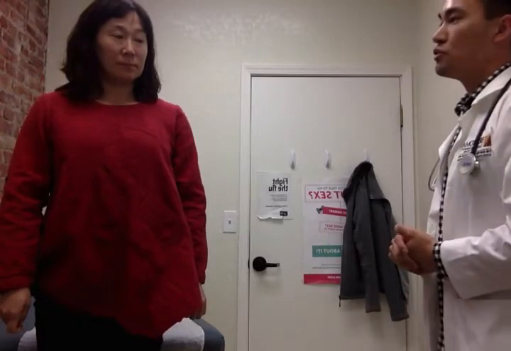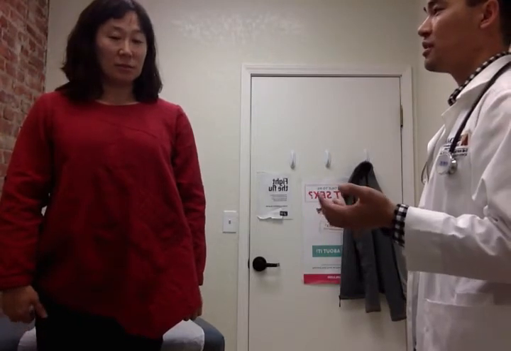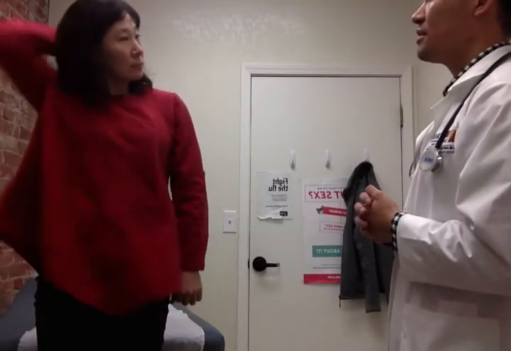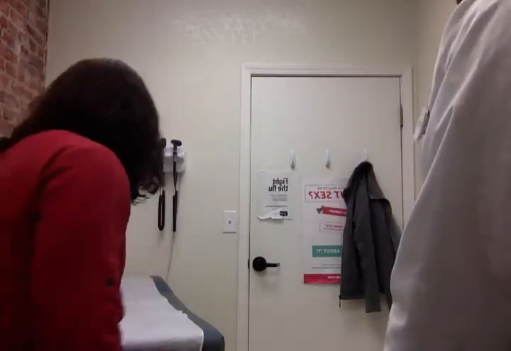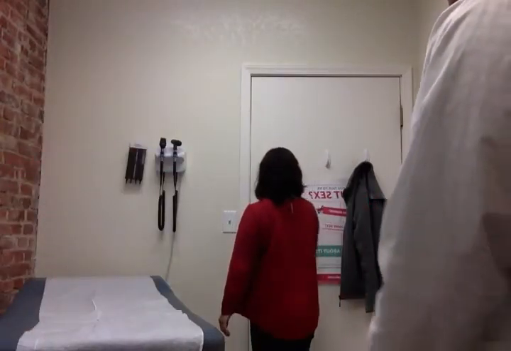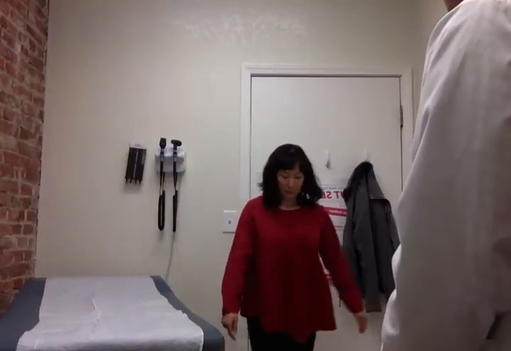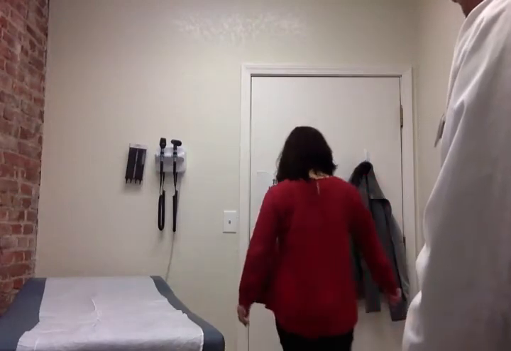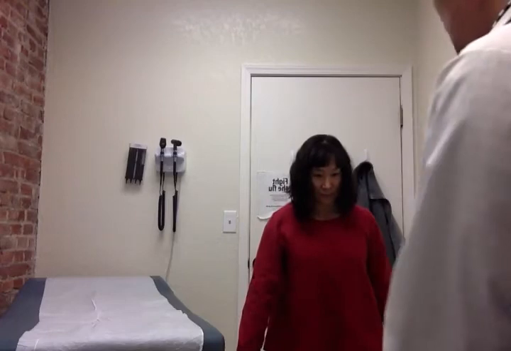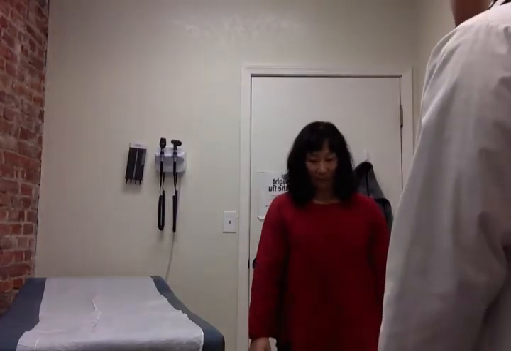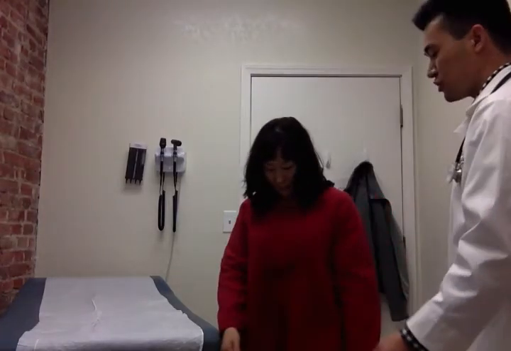Now we'll move on to your gait. So I'm going to have you stand, and I'm going to have you walk towards the wall. Great. And then walk towards me, heel to toe. And then walk just on your toes, and then just on your heels. Great. Have you do a squat. Great. And then I'm going to have you turn over and touch your toes.